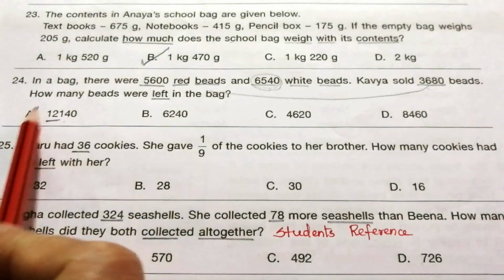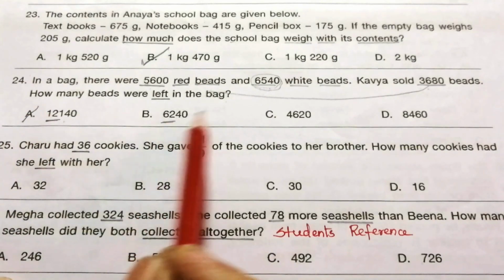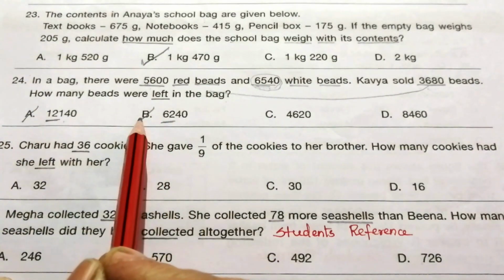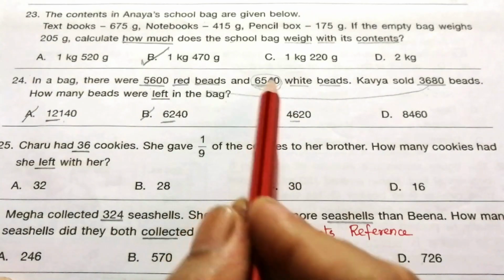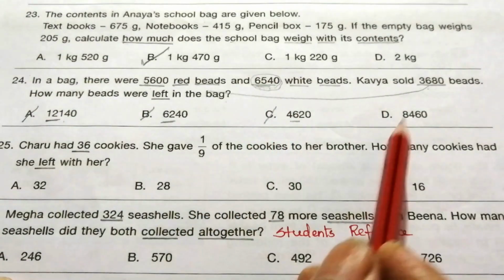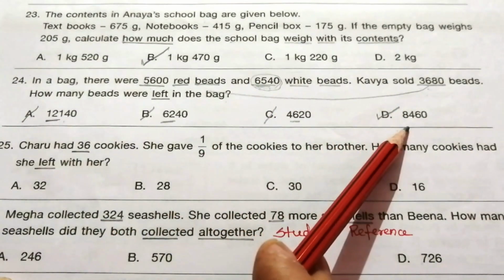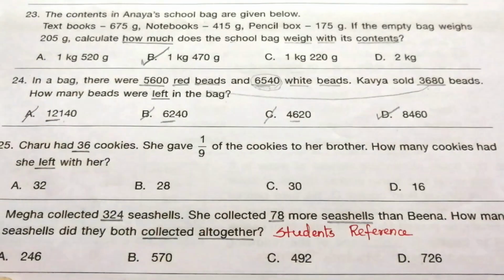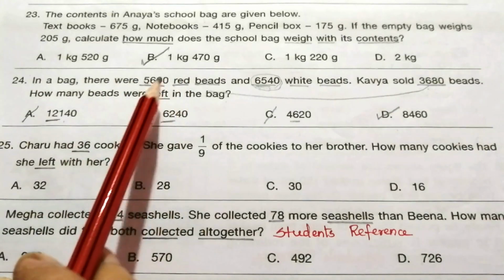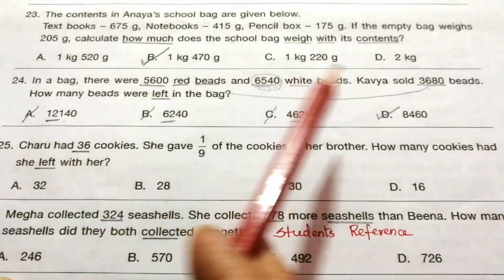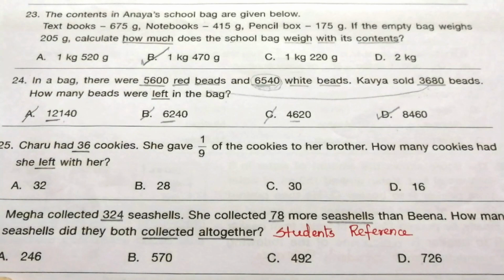Not 12,000. So this is wrong. And this value is less than this value, so this is also wrong. And this value is less than this value, this also is wrong. So this is the correct answer. The answer may be nearer to 8,000 something. So this is the correct answer. You can use this method also. Otherwise, you add these two, then you subtract this value to find the answer. By using the second method, you can easily find the answer without doing the addition and subtraction operations.